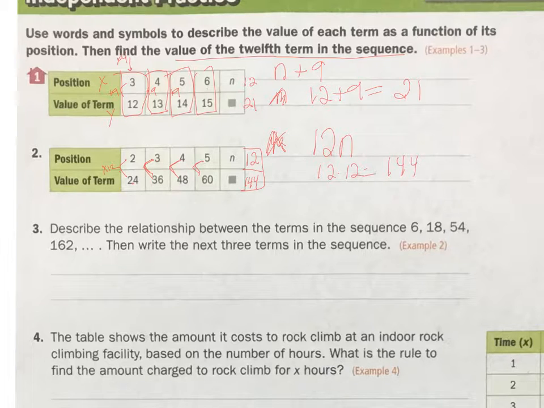Describe the relationship between the terms in the sequence 6, 18, 54, 162. I know from 6 to 18 is times 3, and 18 to 54 is times 3, and 54 to 162 is times 3. Okay, so I figured out the formula is times 3 times the number before. So 6, 18, 54, 162. Now I need 1, 2, 3 more terms.